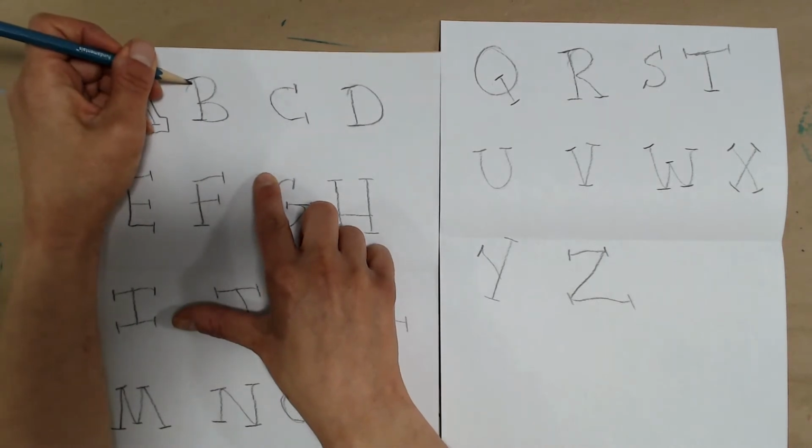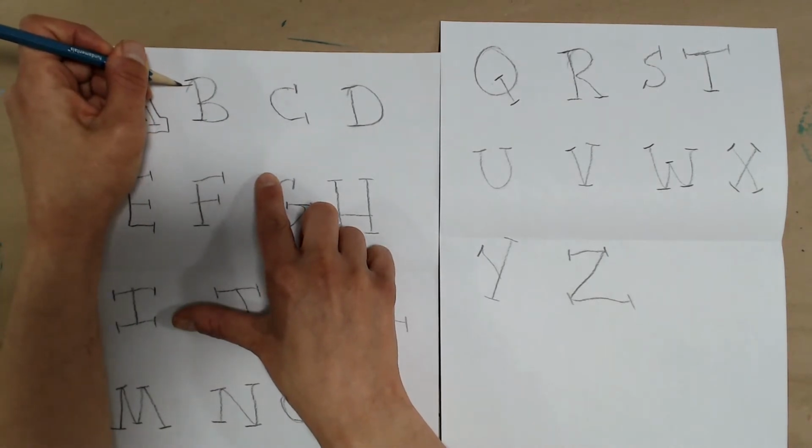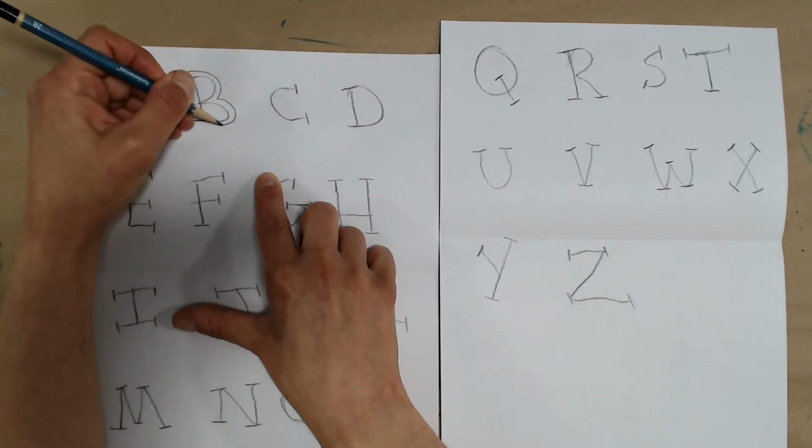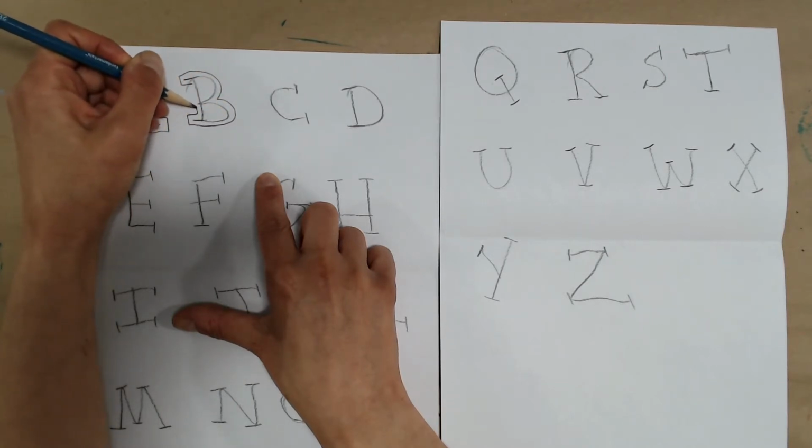Same thing with the B. I'm going to trace around. I extended it out on the side, and I trace around my lines. Just follow the same lines.